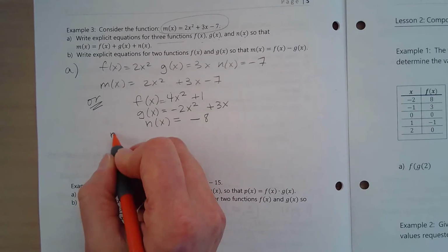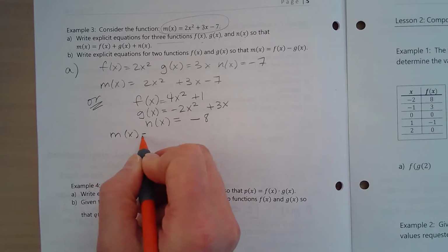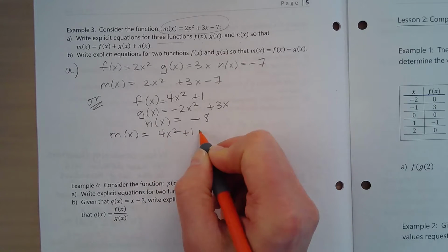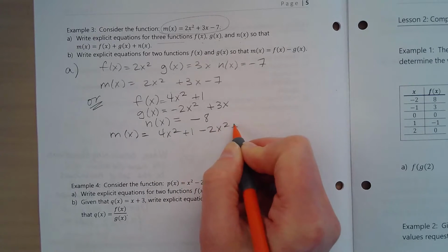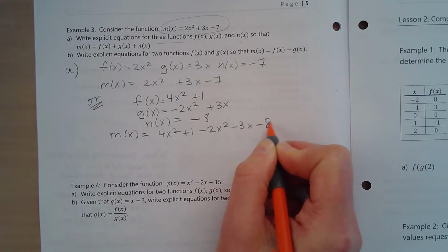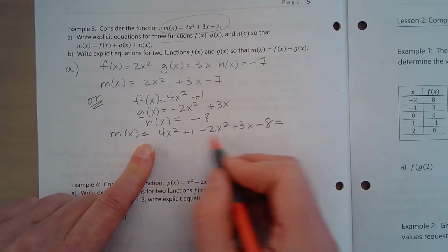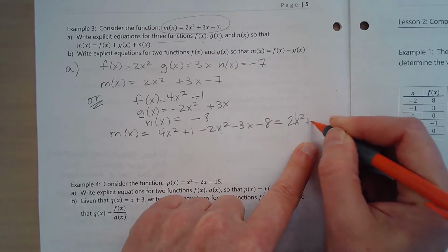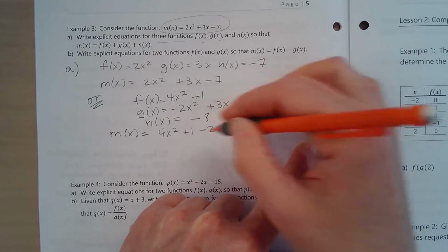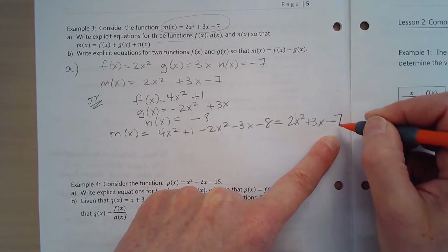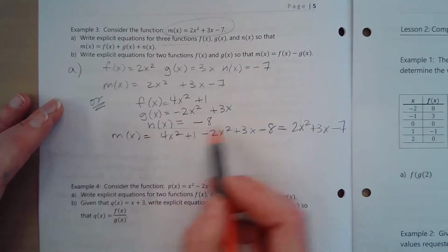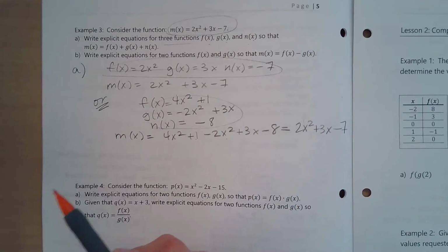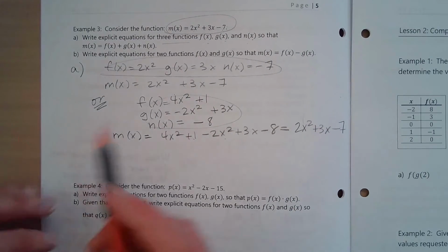Then what have I created here? I've created another m of x. It's going to be 4x squared plus 1 minus 2x squared plus 3x minus 8, and that's all going to even out to 2x squared plus 3x. Positive 1 minus 8 gives me my negative 7. Okay? That's a little more creative, but honestly, this is definitely the most efficient way to do it, right?